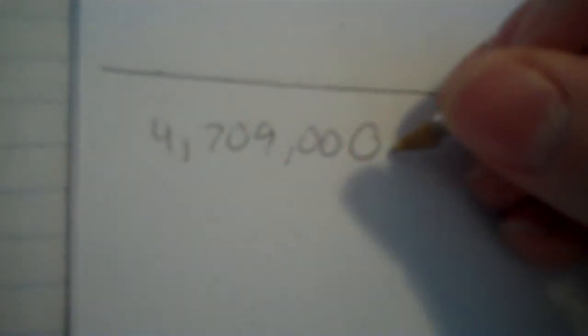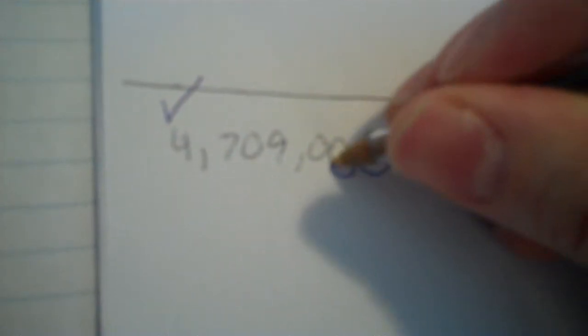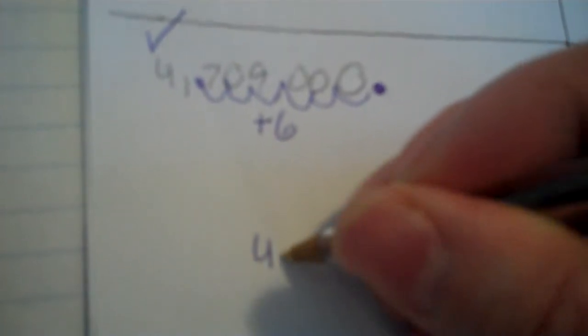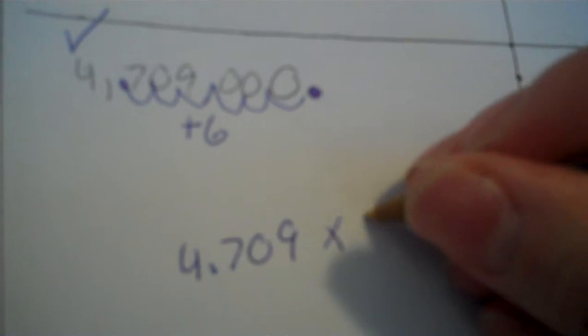Okay, the starting decimal is at the end if you don't have it. Right away I start here, I check that one. That's the first non-zero, so it's got to go between the 4 and the 7. 1, 2, 3, 4, 5, 6. I moved it 6 to the left, so it's going to be a +6 exponent on the base 10. So 4.709, the zeros at the end we just leave off. You need the 0 in the middle of the 7 and the 9, times 10 to the +6 power.